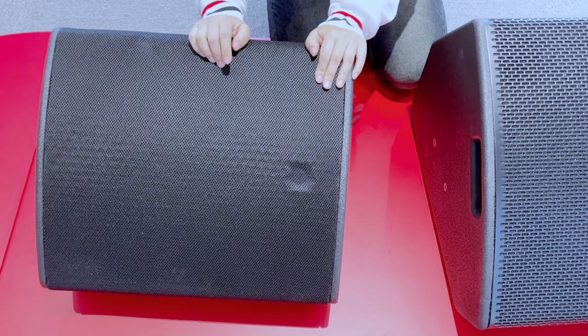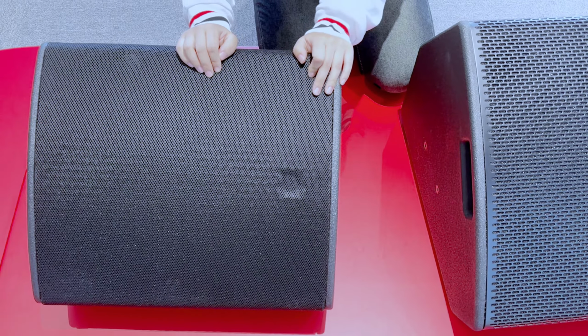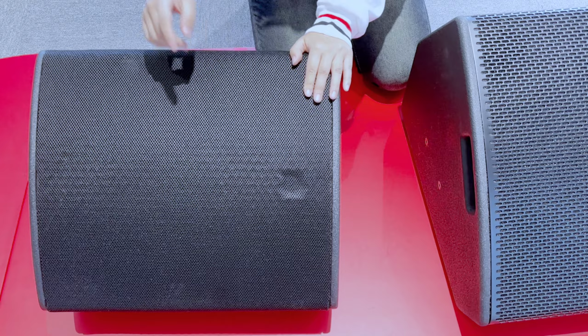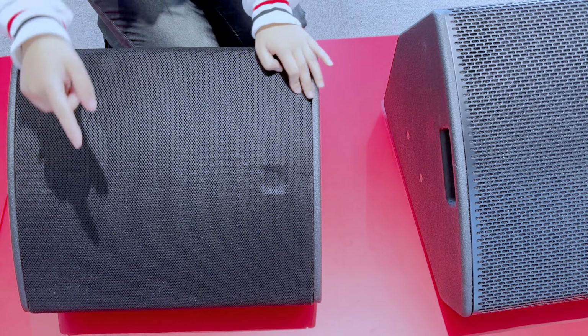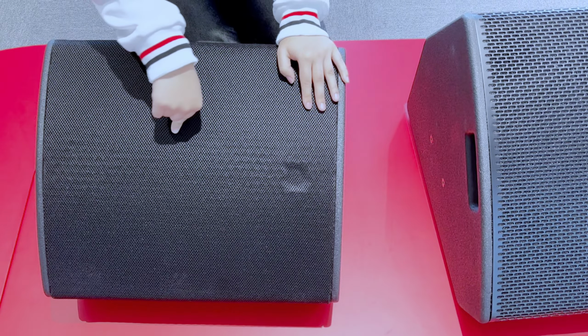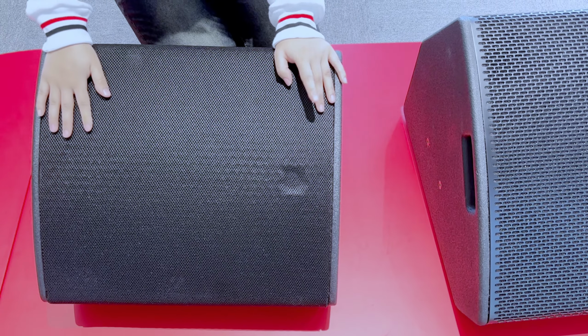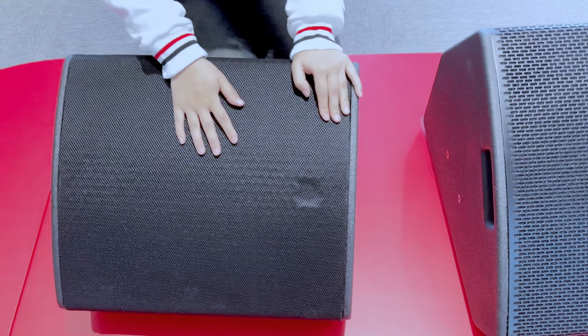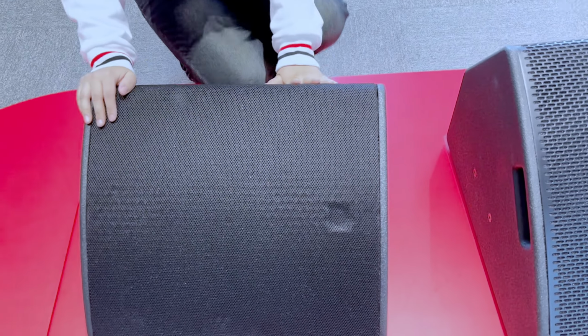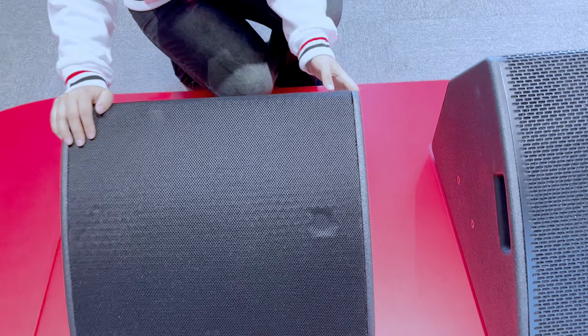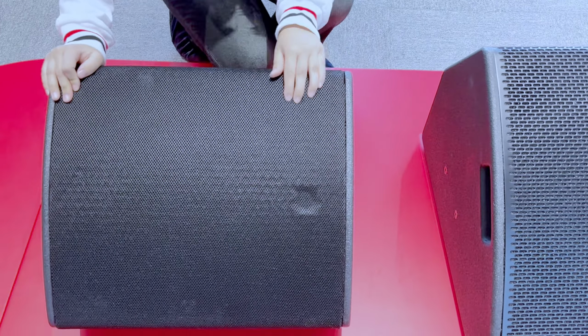So when you are singing on the stage, standing in front of the X12A, you can hear your sound more softly, so you can adjust your singing technique.